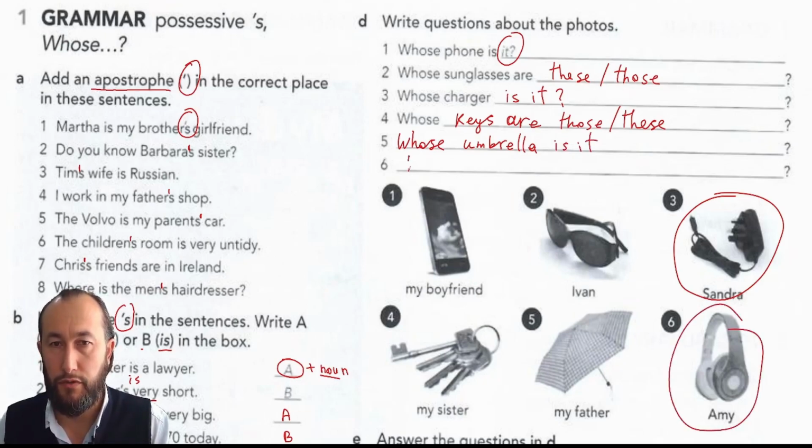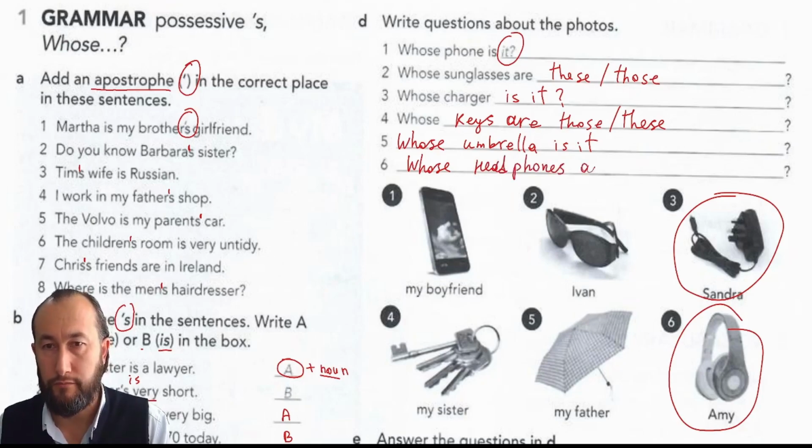So we write whose headphones are, let's say those. Or if it's closer to us, these.